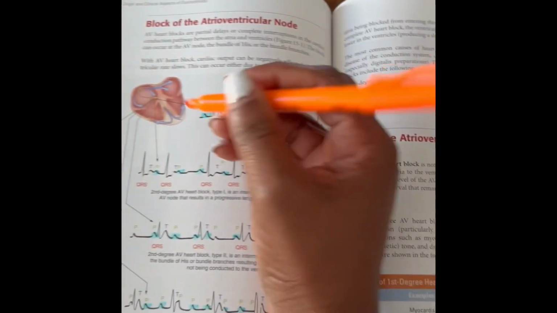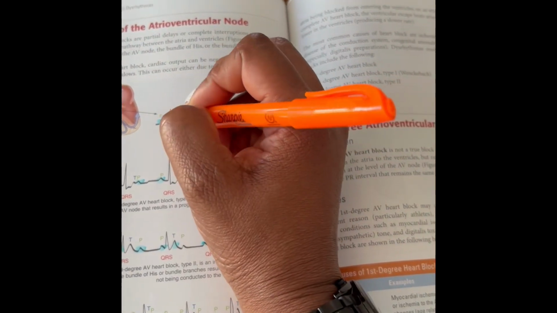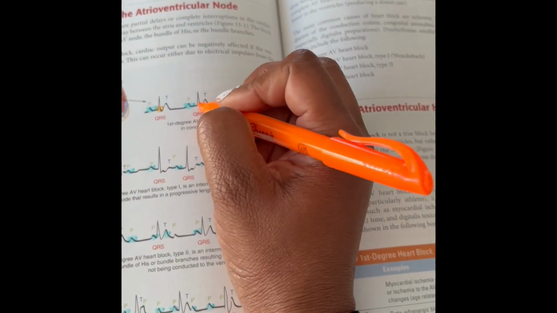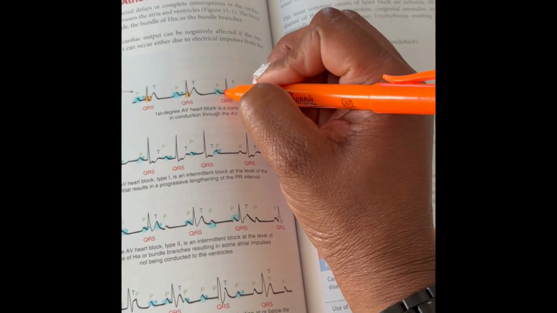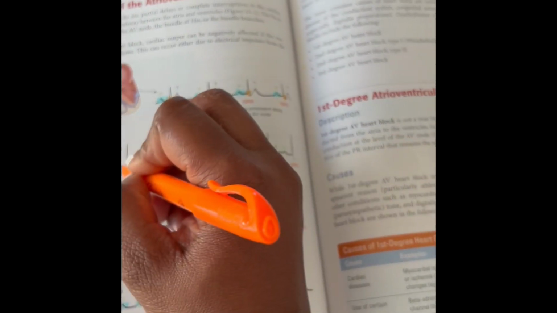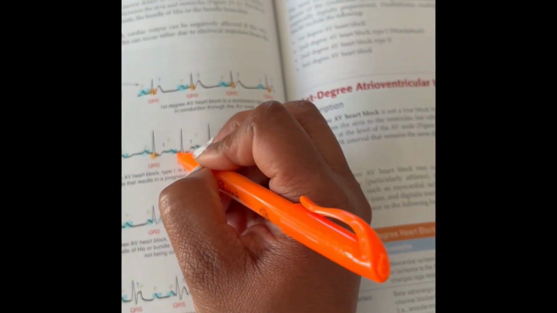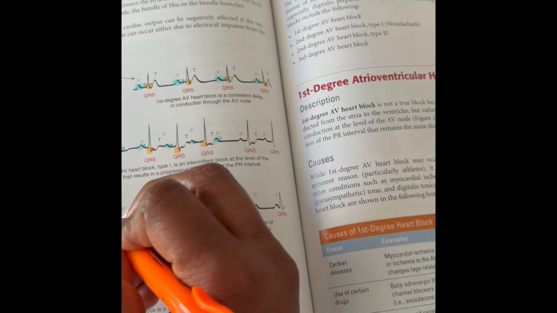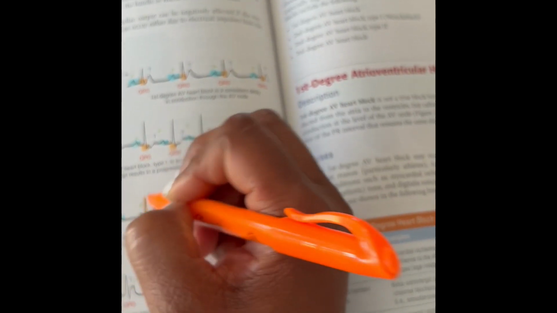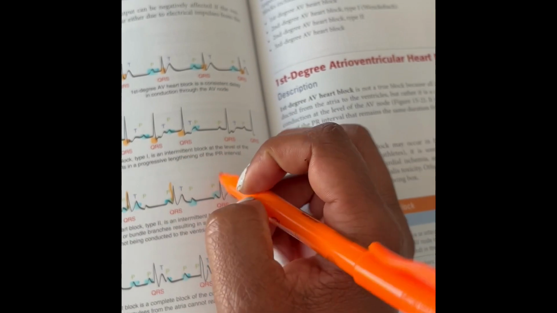Then these are your ventricles. Let's make it easy. Let's do the whole thing. I am marking up my husband's book.